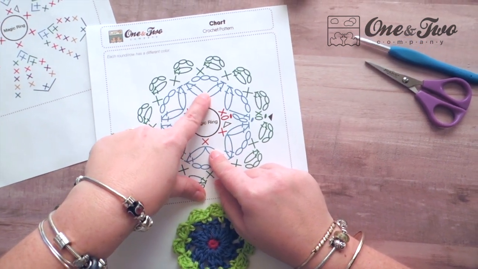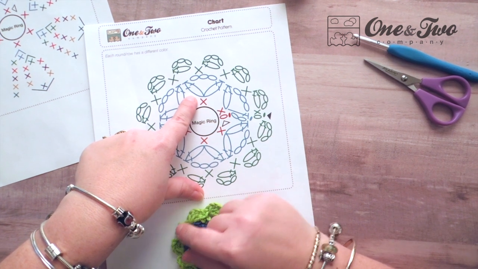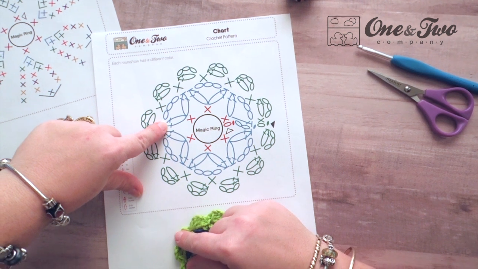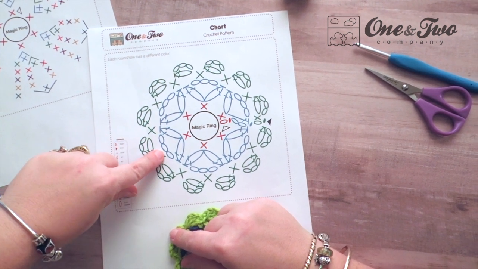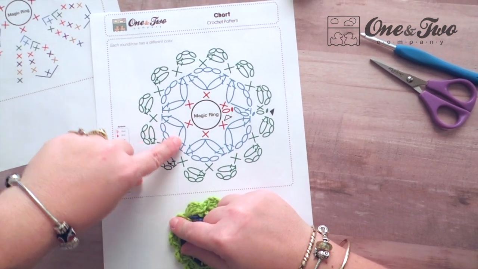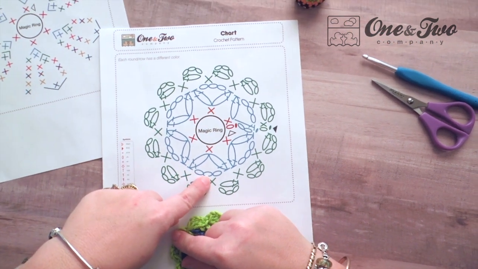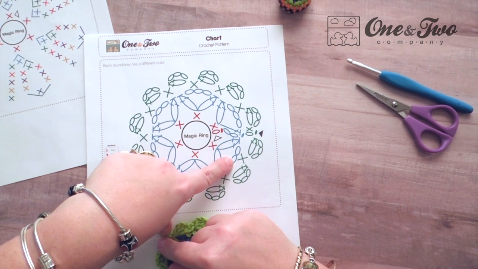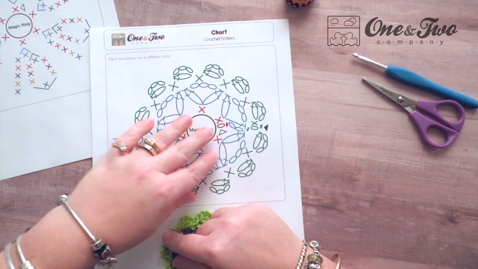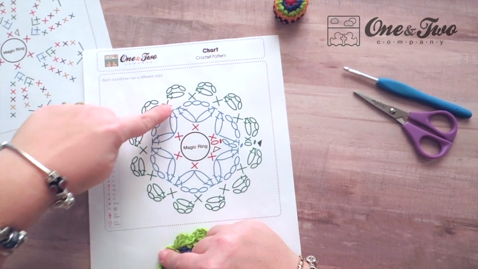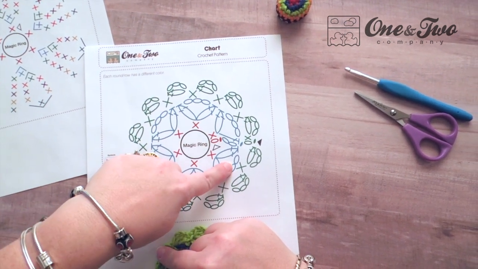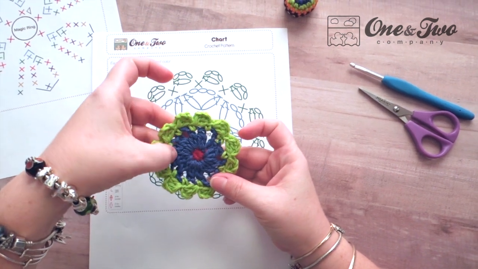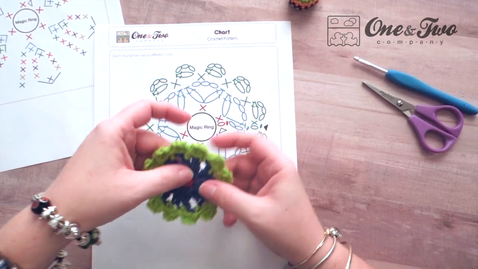2 double crochet cluster, chain 3, 2 double crochet cluster, and repeat all the way around. So for this round you will have 1, 2, 3, 4, 5, 6 chain 3 spaces, which you can see here. 1, 2, 3, 4, 5, 6.